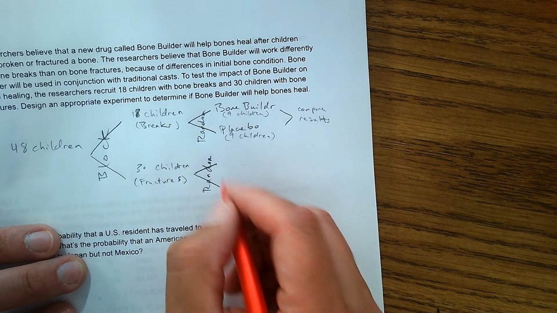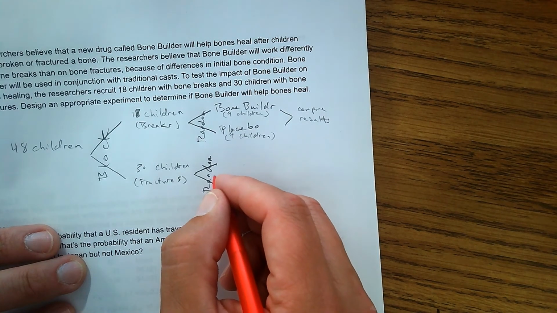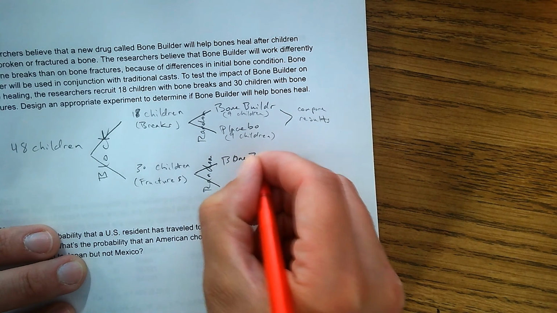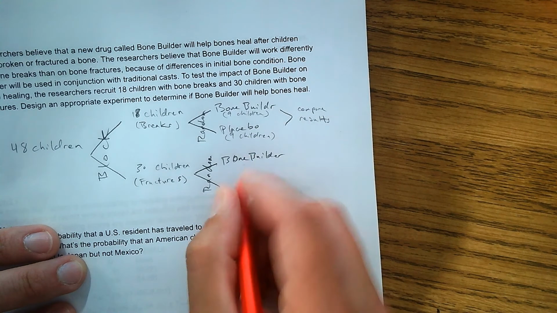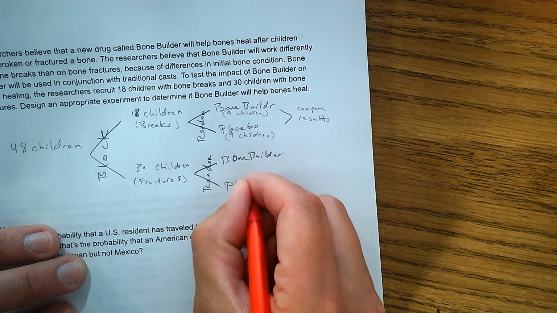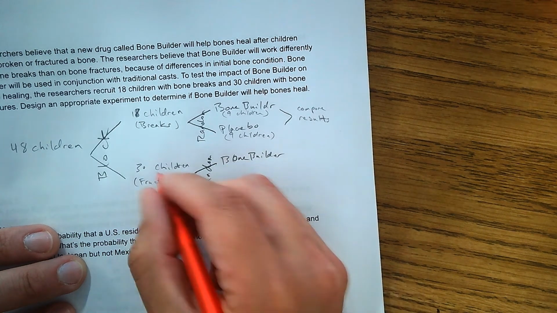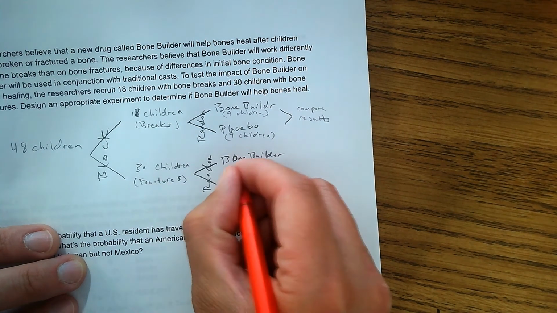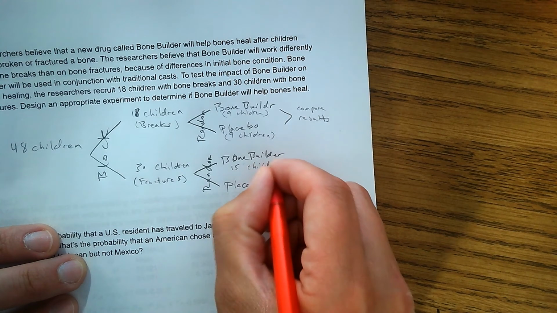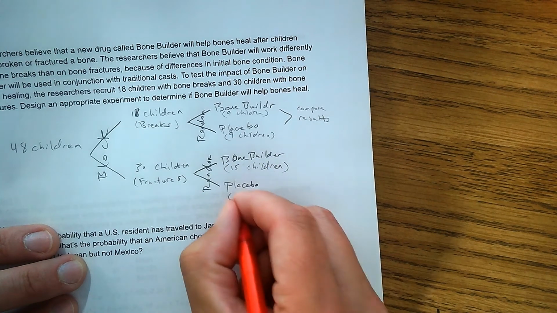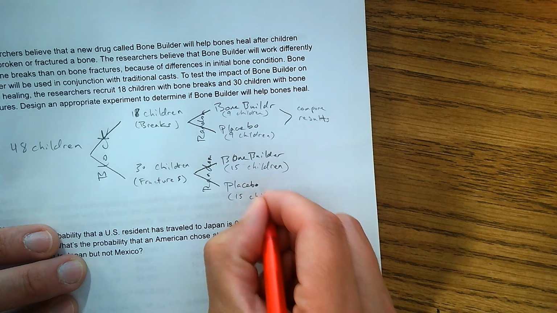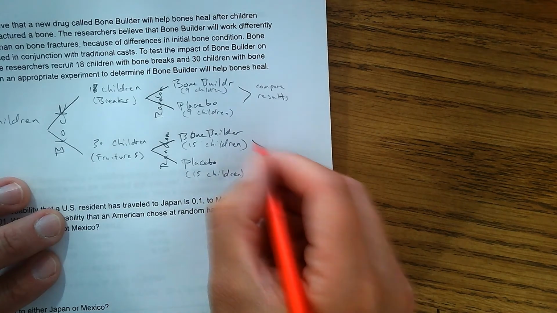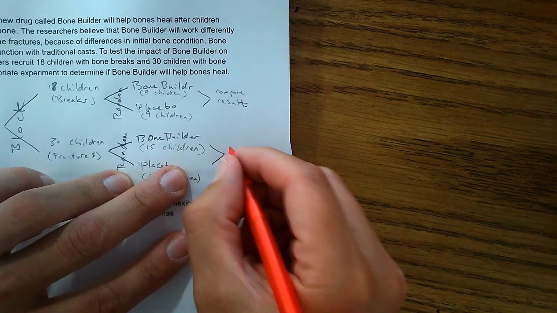And then we'll do the same thing for this group. Two groups, split them in half, Bone Builder and placebo. And for the fracture group, if it's 30, we're going to try to split this in half to get the biggest groups we can. So we'll say 15 with this group and 15 with this group. And once again, like our top group, after they've been sorted, we're going to compare the results.